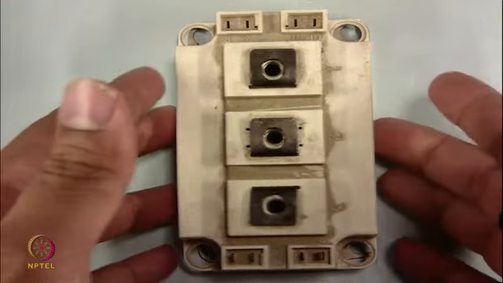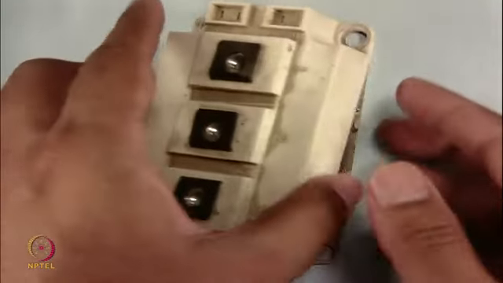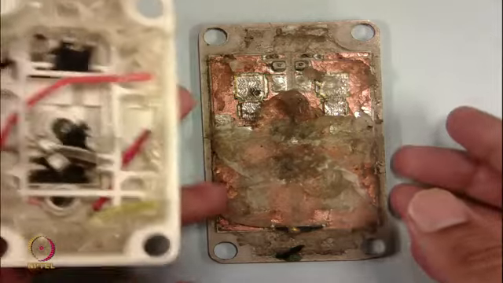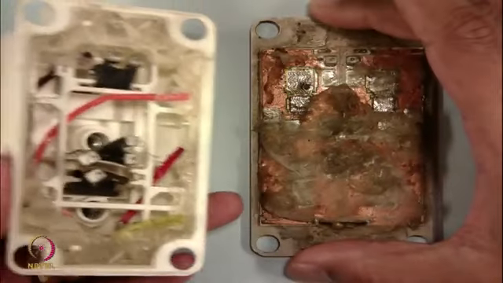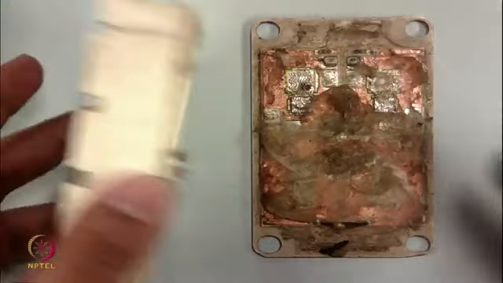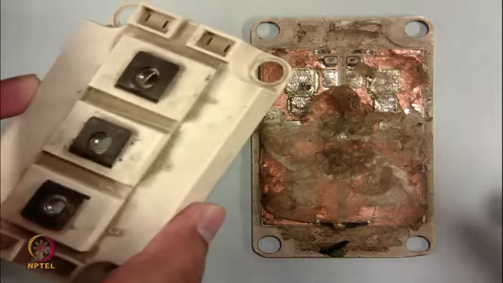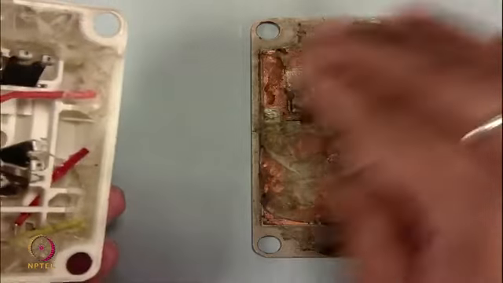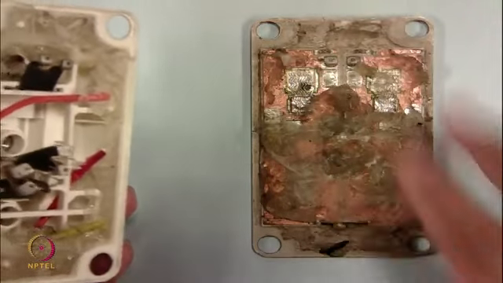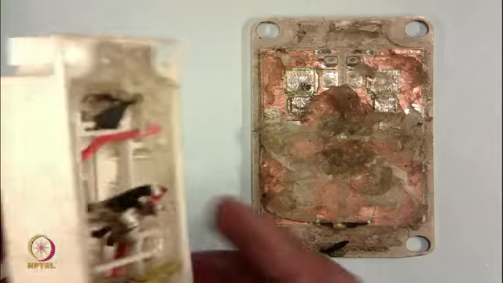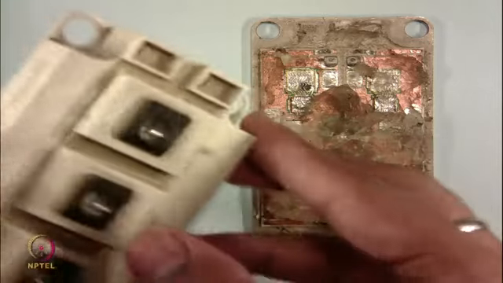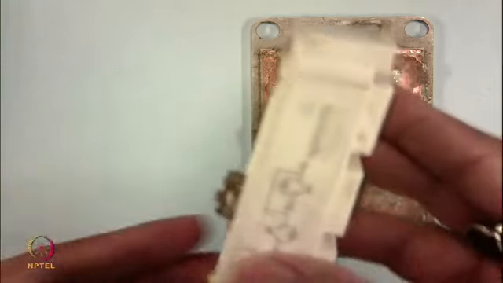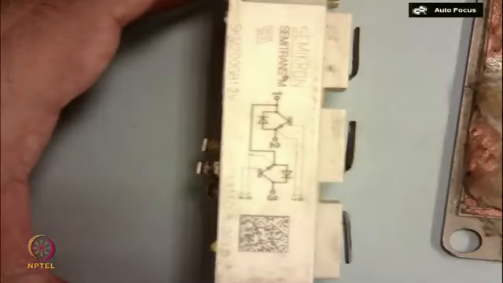So, this is the case. If you open it, it comes out something like this. This was the case, and this is how it looks here. There is an IGBT here. Now, if you look into this case properly, you can see what is there.